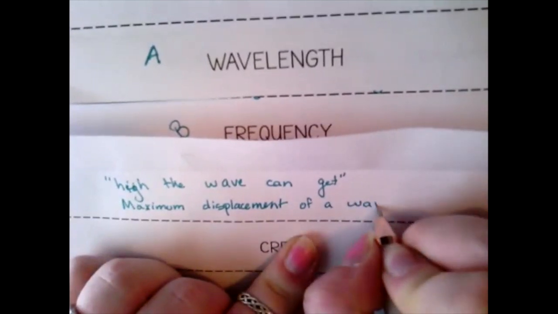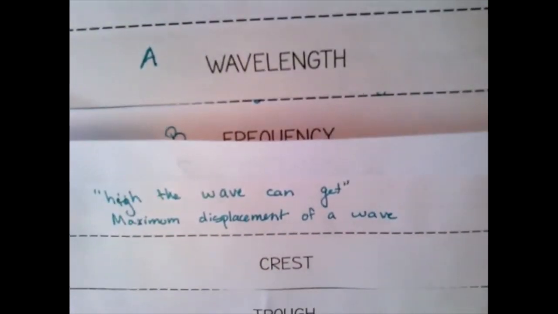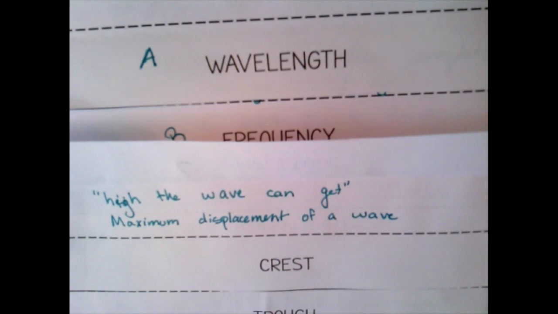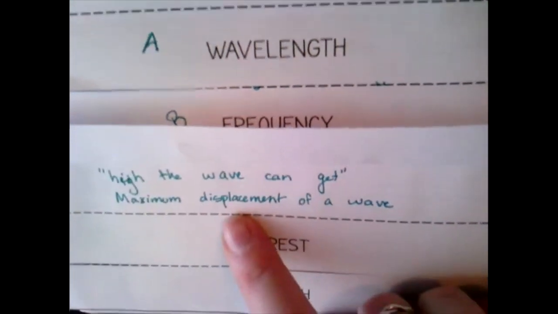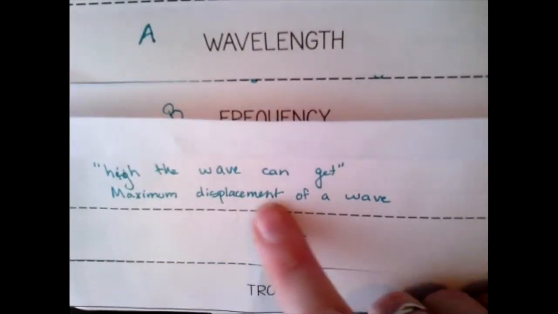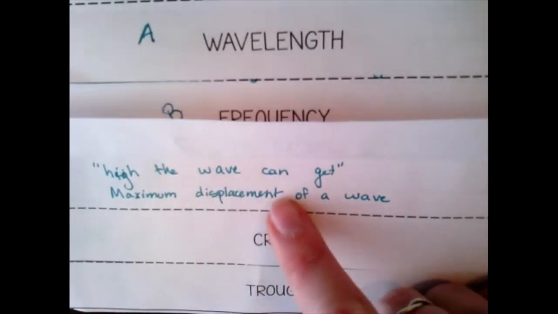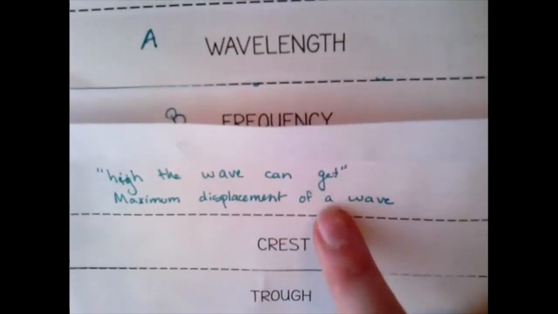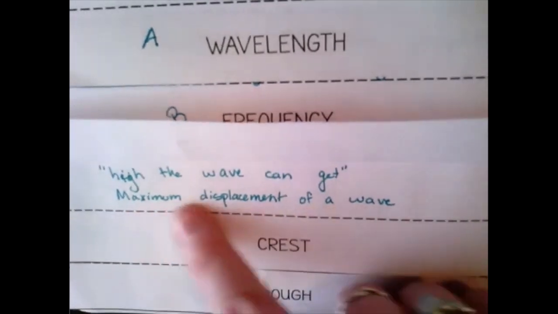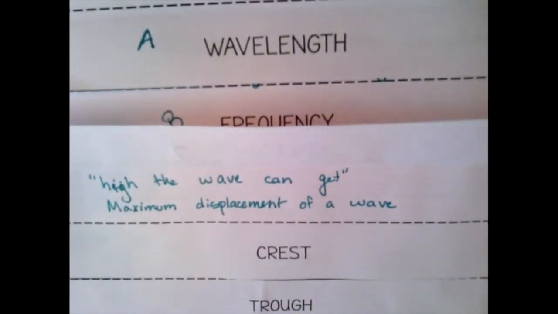Remember in the medium, we talked about those particles moving. Well, how far away they move from being still, that's the amplitude. That maximum displacement. Those particles are moving really far away. They're being displaced really far away from the rest position. And so that's what this amplitude is.